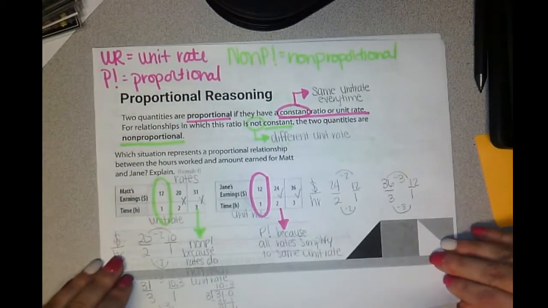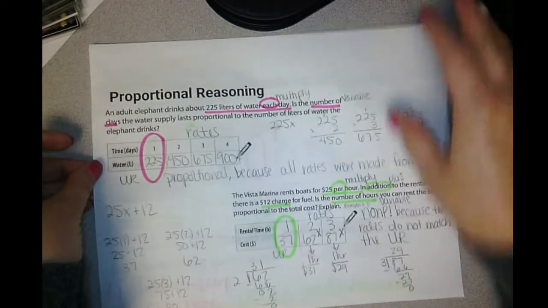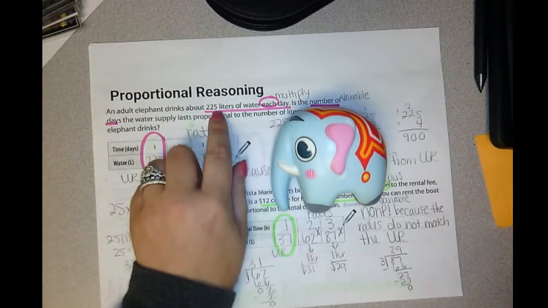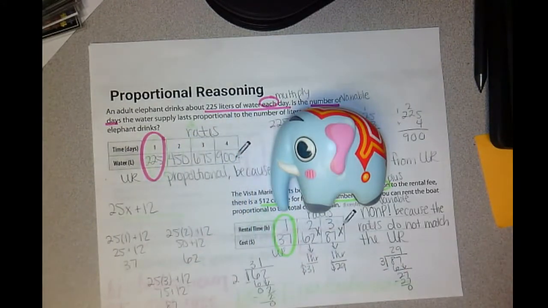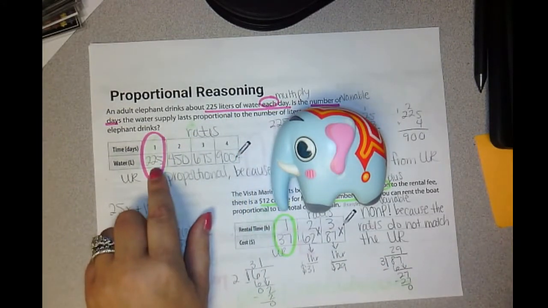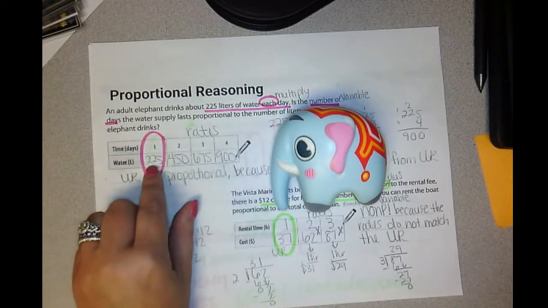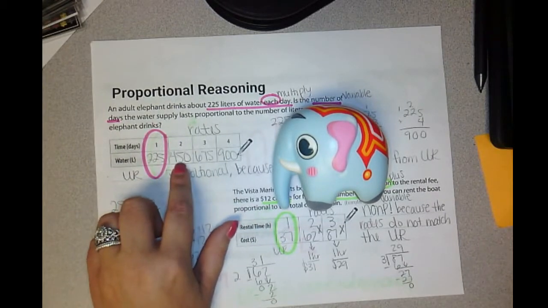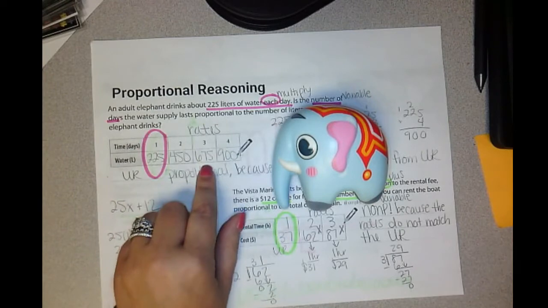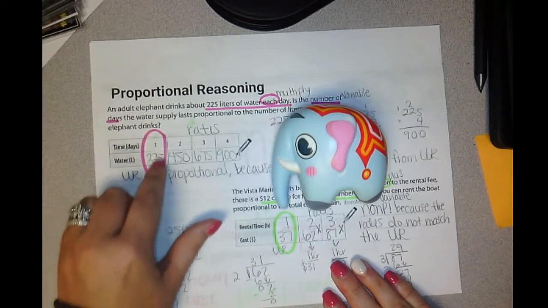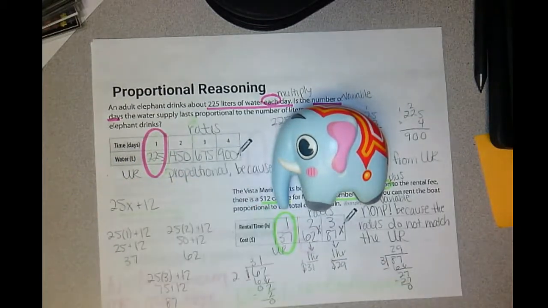We also did 2 examples yesterday on the back of this paper. The first one was about an elephant, and we said that an elephant can drink 225 liters of water each day. Okay? Since they drink that each day, we made a unit rate of 1 over 225. We then used that unit rate to create the other rates, meaning we went 225 times 2 to give us the 450, 225 times 3 to give us the 675, and 225 times 4 to give us the 900. Since we used the unit rate to help us build the rates, it was proportional.